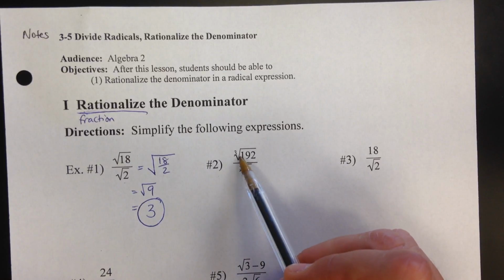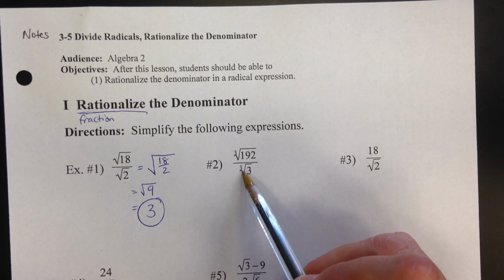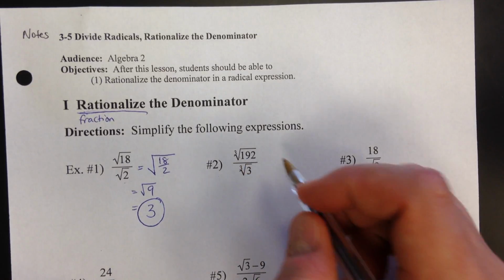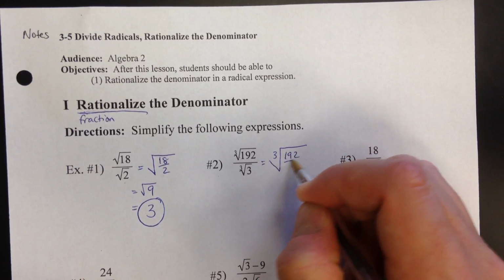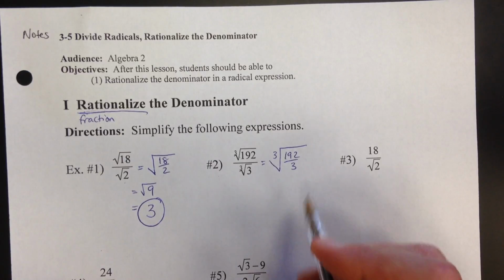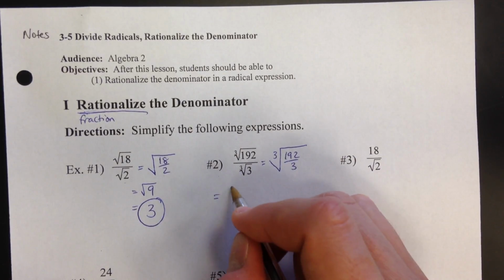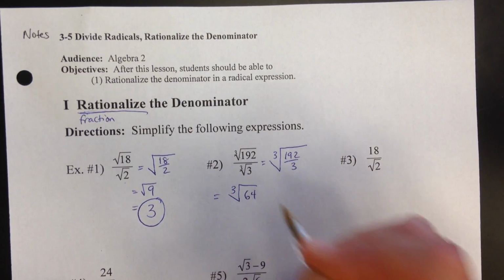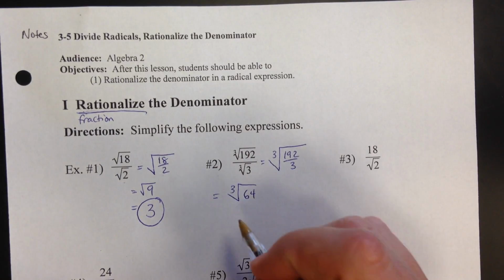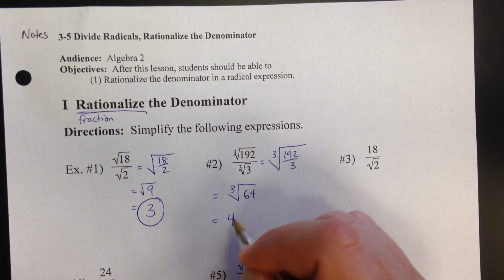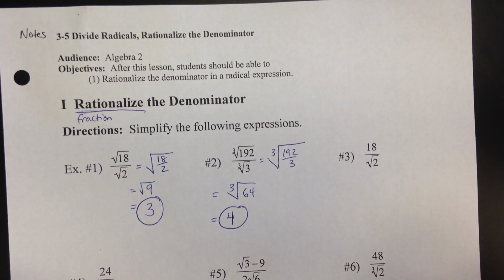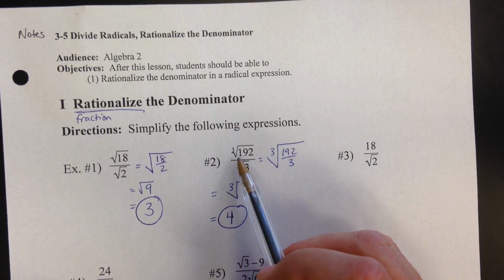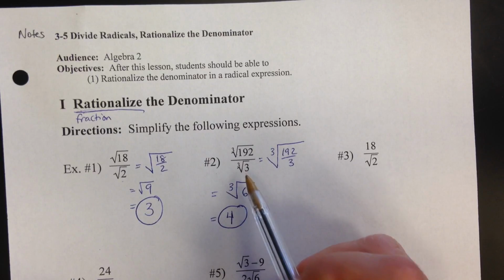Number 2, the cube root of 192 over the cube root of 3. Well, we can write that as the cube root of 192 divided by 3. Now we can divide that, which actually gives us 64. 64 is a perfect cube. The cube root of 64 is 4. And that's our answer. So you're allowed to combine those if it's the same index for the radicals.